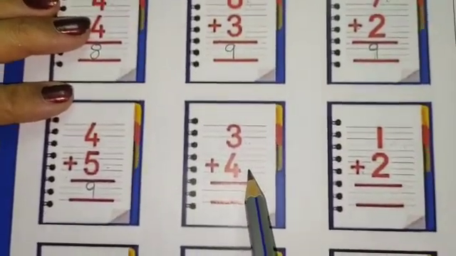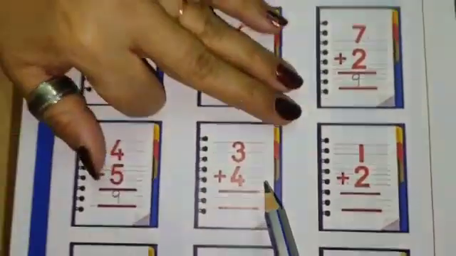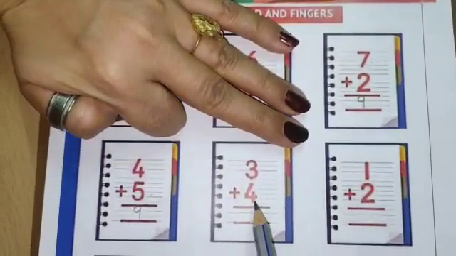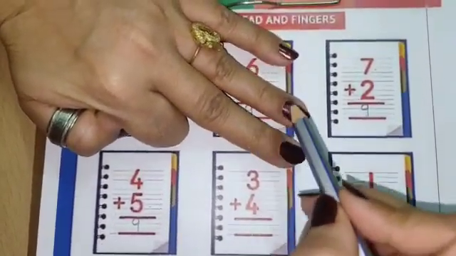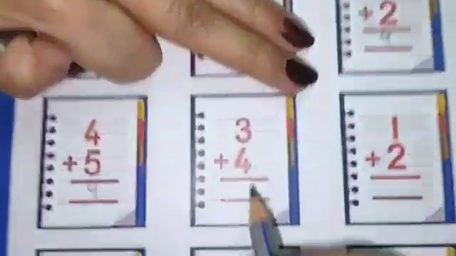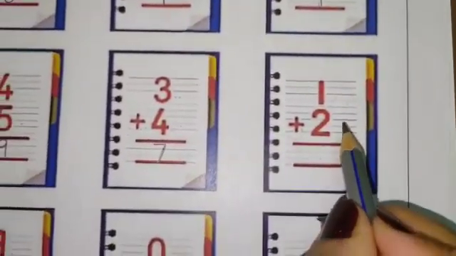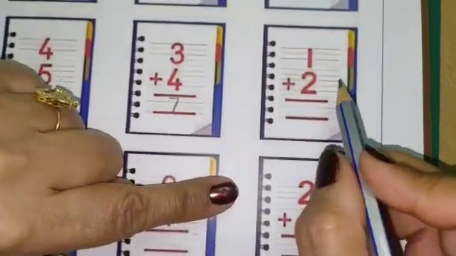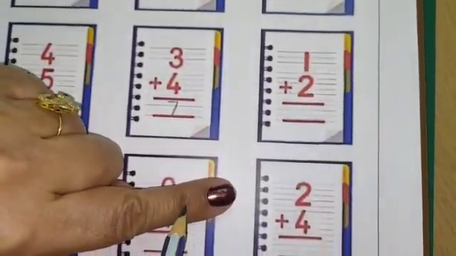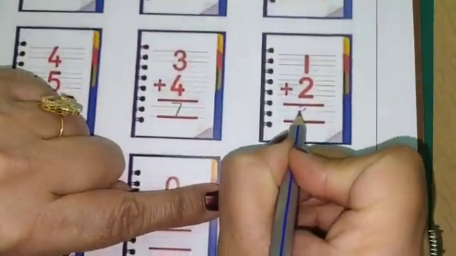We have 3 plus 4. So 4 in our head and 3 on our fingers. So after 4, 5, 6, 7. Answer is 7. Next we have 1 plus 2. 2 in our head, 1 on our finger. After 2, 3. Answer is 3.